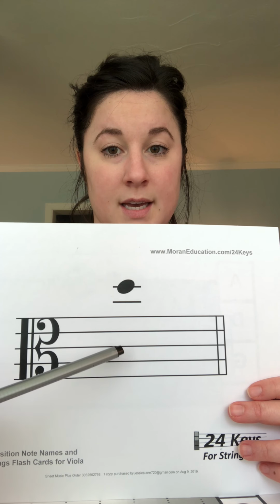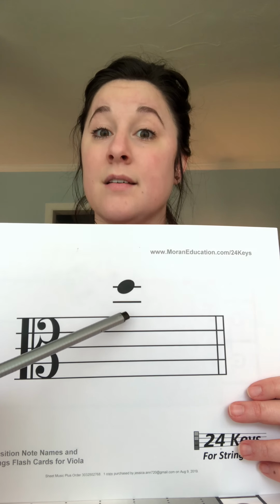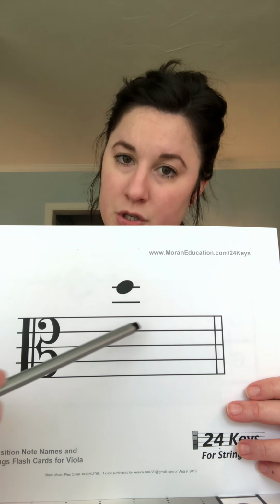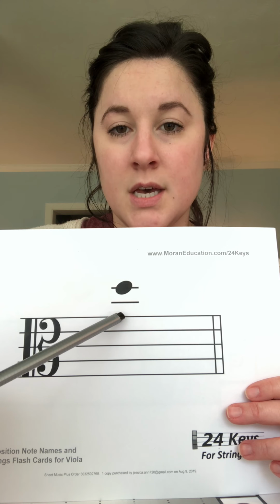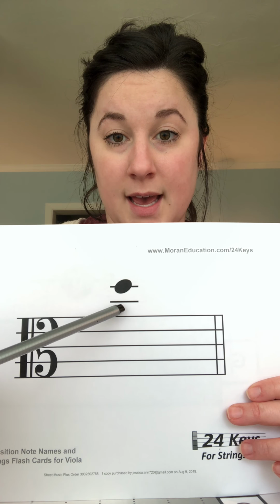F, A, C, E, G. So this top line right here is G. Let's use G and walk up the alphabet since we're going up the music staff. Okay, so we're here at G, then this space right here is A, this line is B, C, you got it, this is D. This is third finger on the A string, okay? So that's how it works.